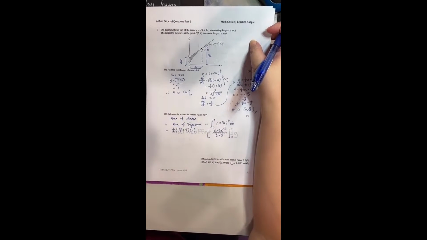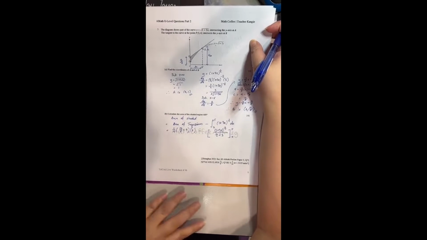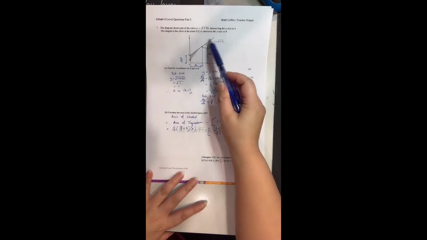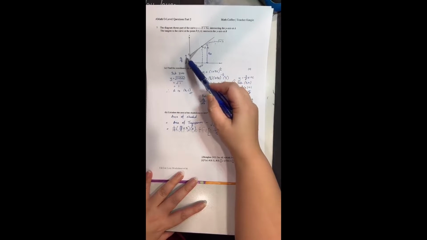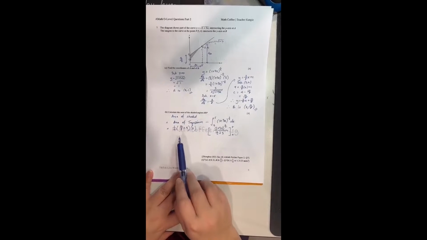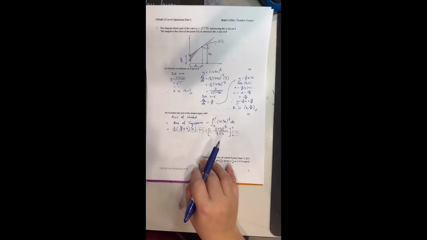If we integrate the line, that also can work. Some students, for example for the area of the trapezium, can actually integrate the line. Since you have the tangent line here, you can integrate the line, sweeping from 5 to 0, and you will also get the trapezium. But usually when it involves a rectangle, triangle or trapezium, I use the formula because I find integration a bit troublesome.